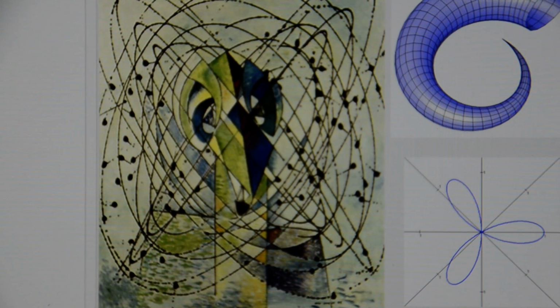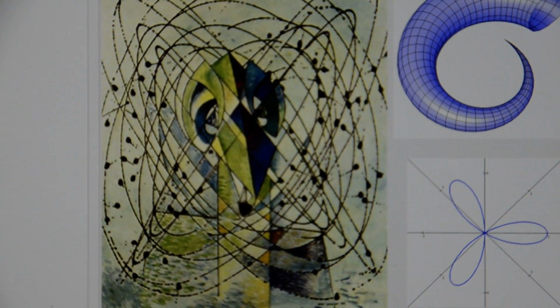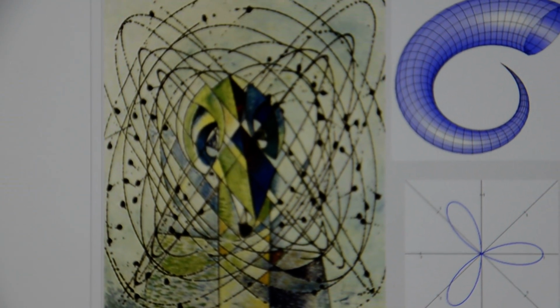Get outside and sketch some flight patterns or movement patterns.